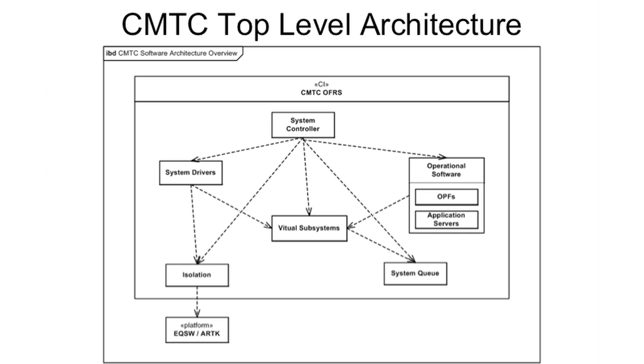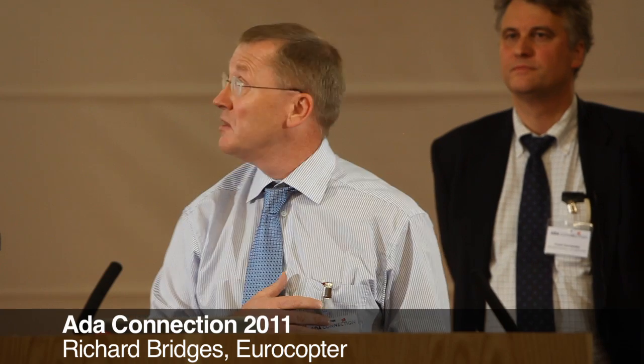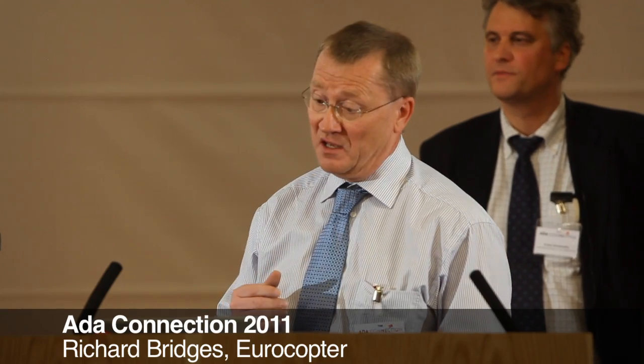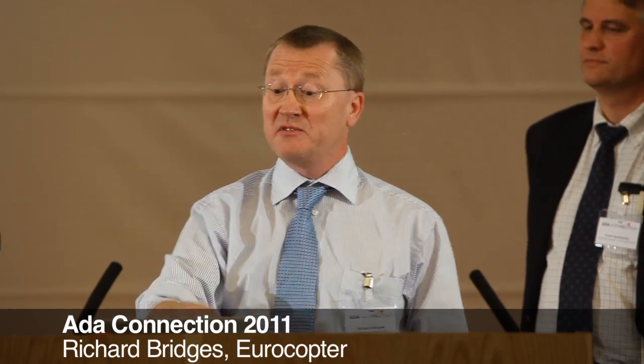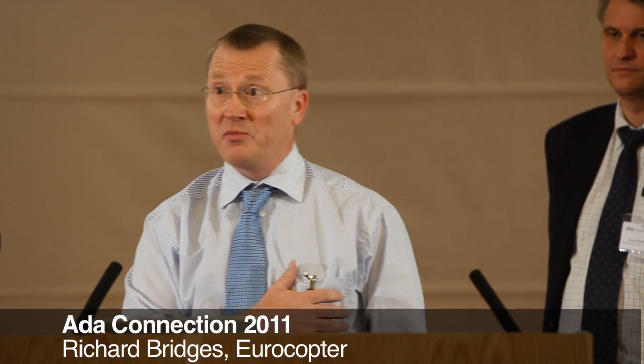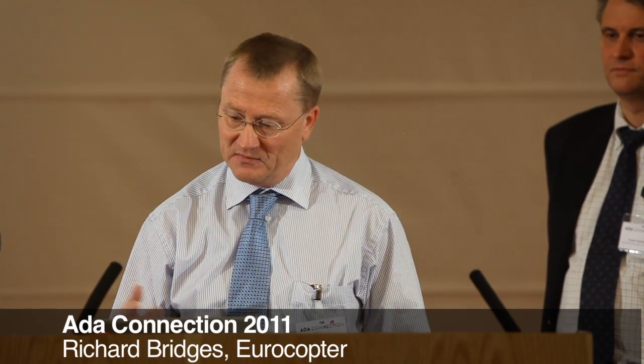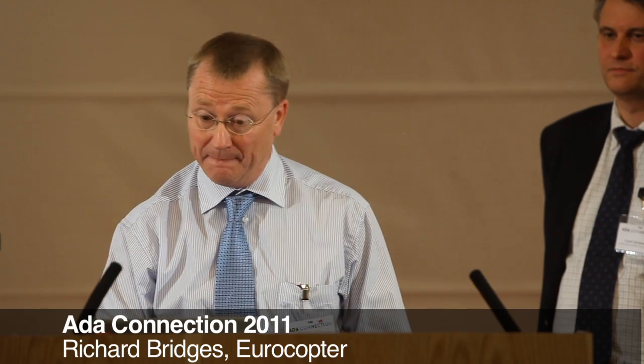For acyclic message passing, we use a sporadic consumer task, and these messages go via the system queue. I'll explain that in a bit more detail later. So that's the basic architecture. The trick is, when you have different variants, you have a completely different set of operational functions. And with Ada, this is fairly static. We haven't got any dynamic way of adjusting this, so we have to come up with a solution. I'll talk about that in a minute.